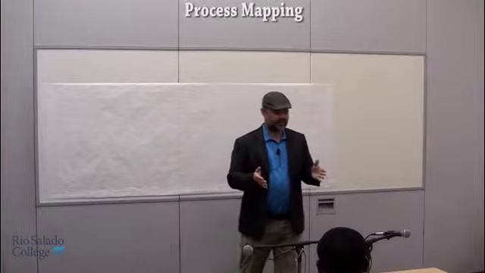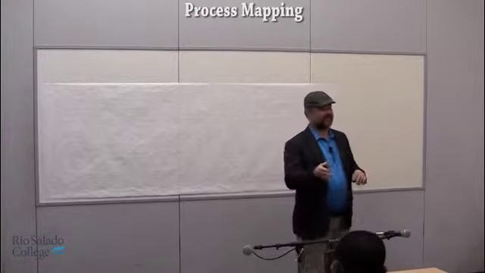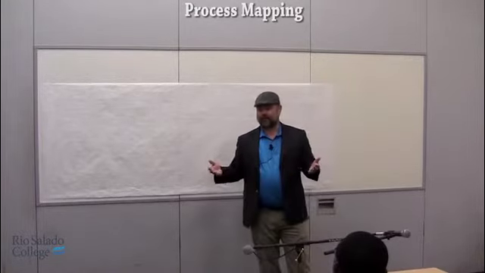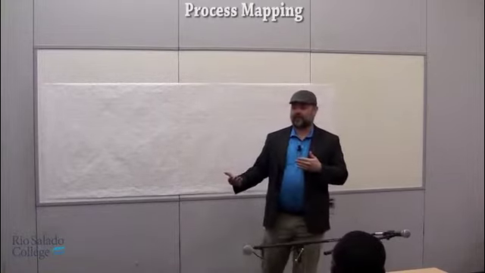Process mapping is essentially a tool that we use for continuous improvement. It's used in a lot of different philosophies such as Six Sigma, and it breaks down a process so we can actually look at the different steps within the process, and we can look at, okay, are there any bottlenecks? How can we improve some of these steps? So today we're going to use a simple process where we'll say we're going to bake a cake, and we're in an Amish kitchen.